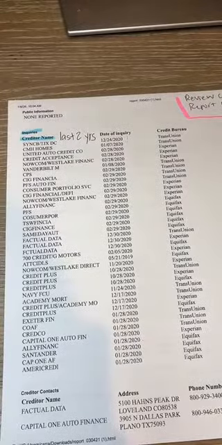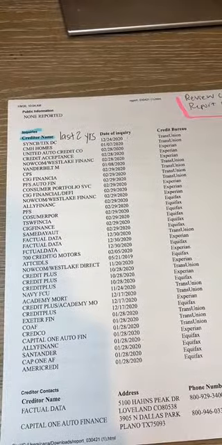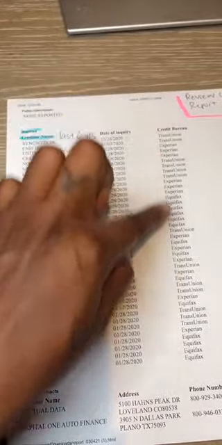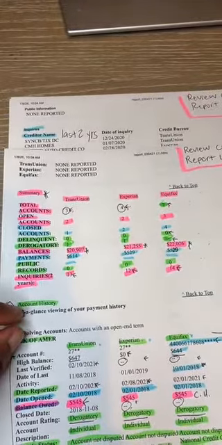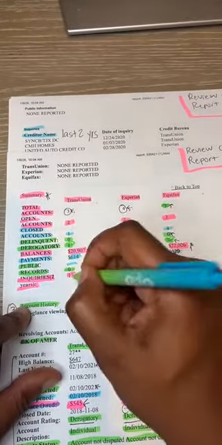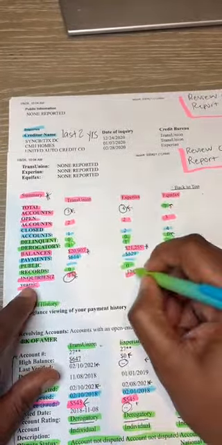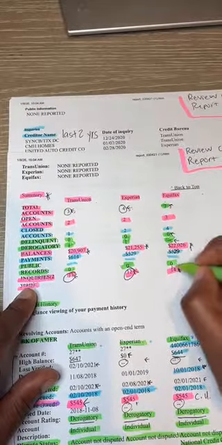If I wanted to know how many inquiries I have for each bureau, it has the credit bureaus listed here. Then I can go look at my summary page and it tells me how many inquiries I have. TransUnion, I have 13. Experian, I have 12. Equifax, I have 14 credit inquiries.